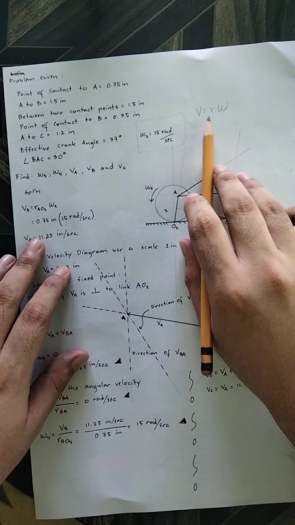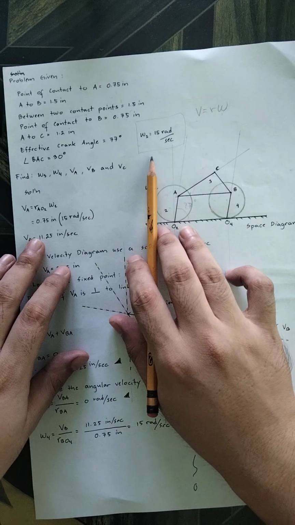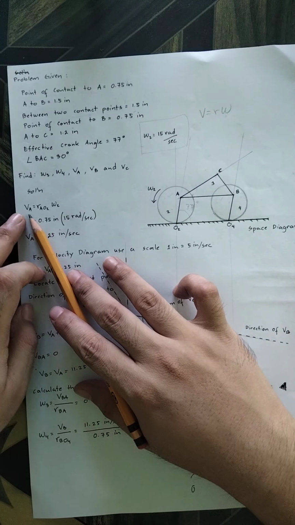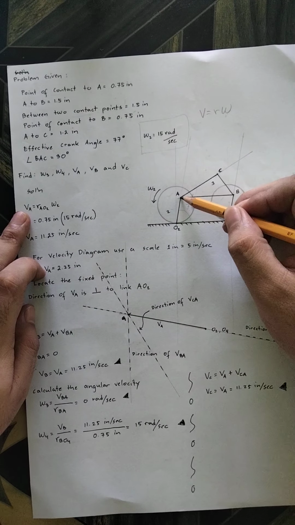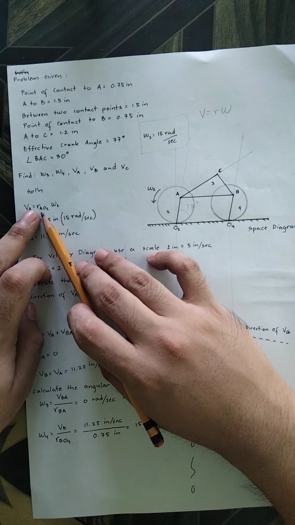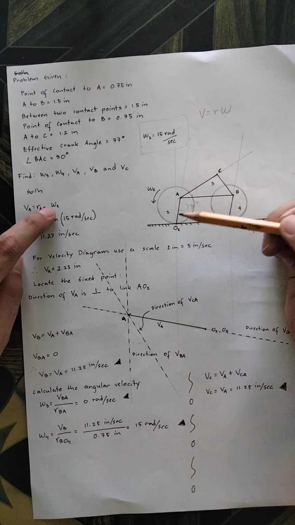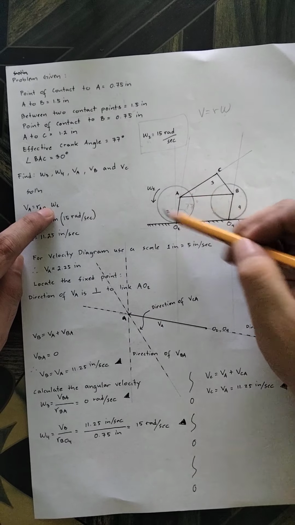So therefore, we will convert this given W2 into a linear motion, a linear velocity, using this formula: the velocity at A, because point A is absolute, is equal to the link R, which is the distance from A to O2, multiplied by W2, which is the angular velocity at this wheel.